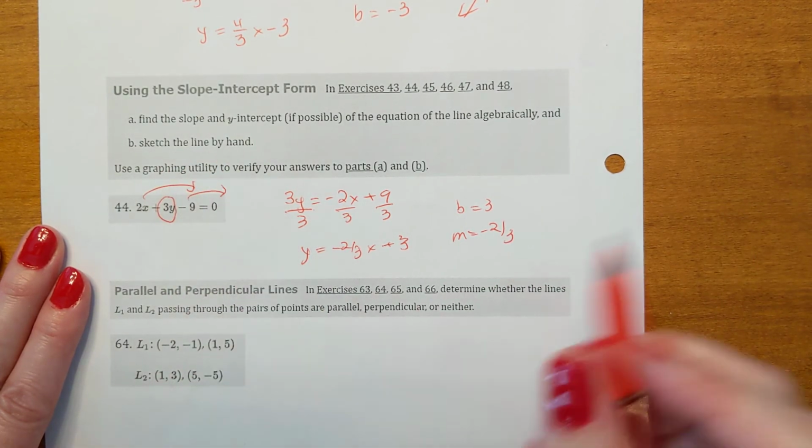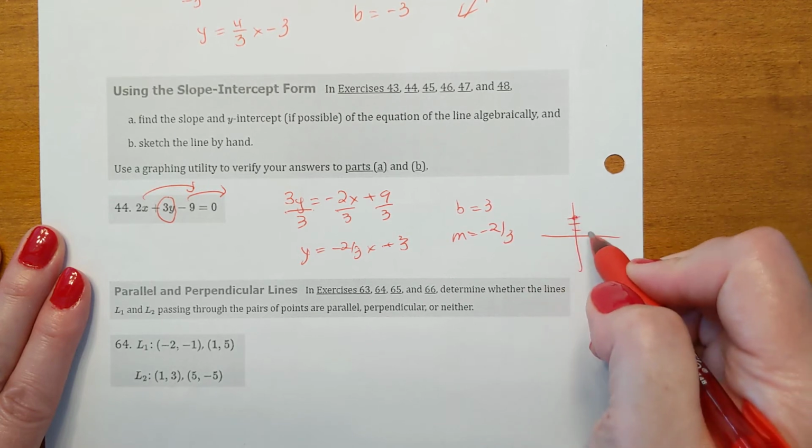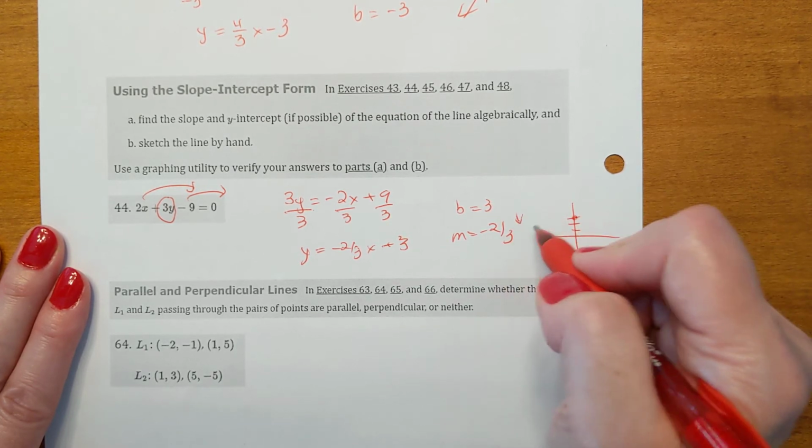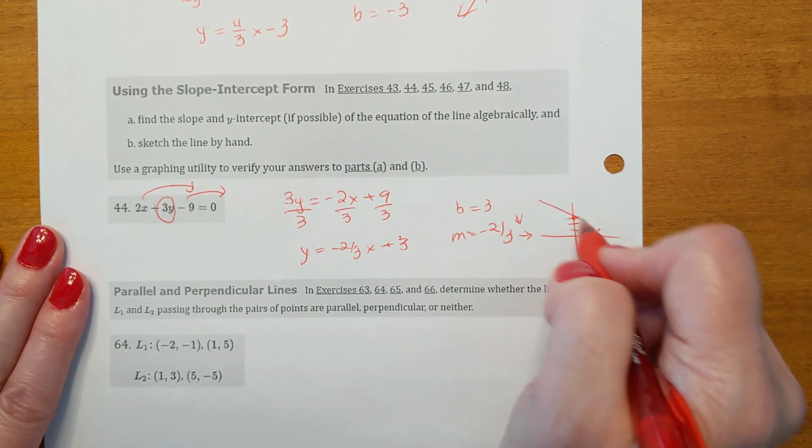And they said to sketch it by hand. So again, the y-intercept is +3, and it's got a slope of -2/3. So down 2 and right 3, down 2 and then right 3.